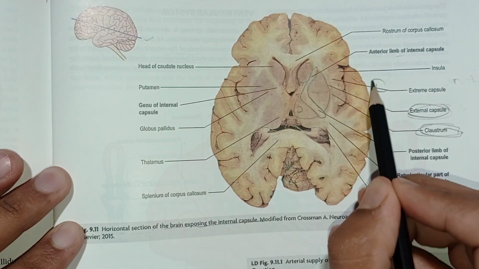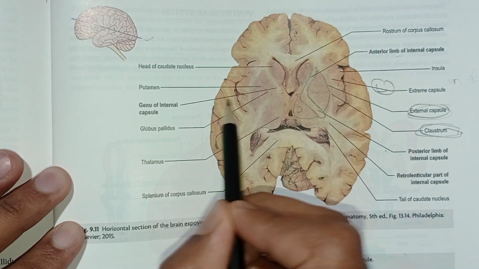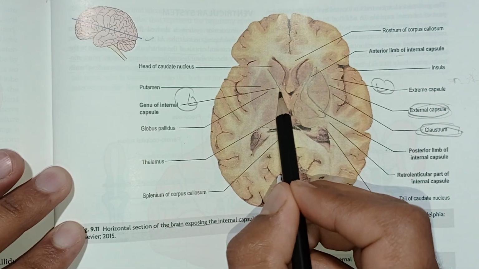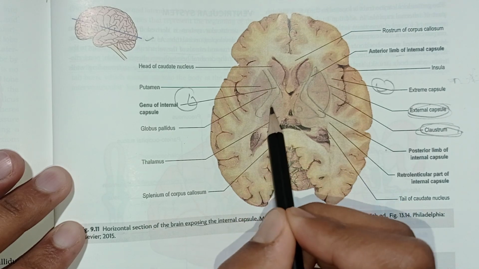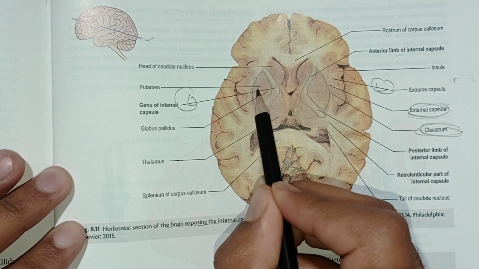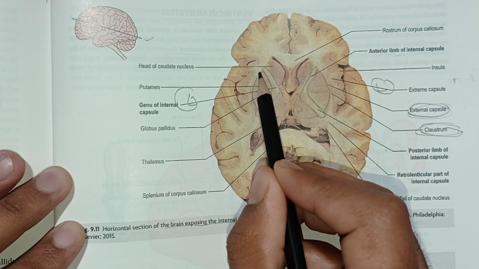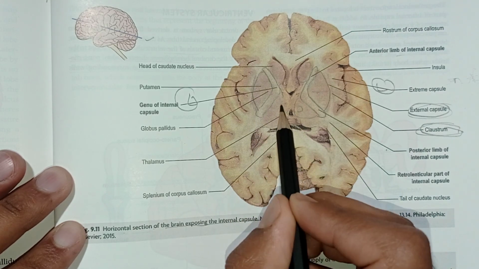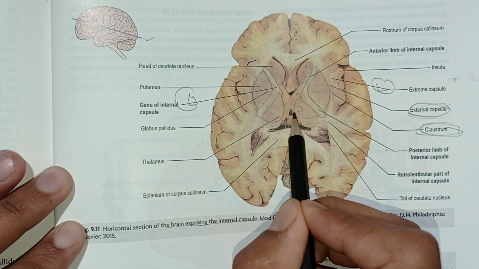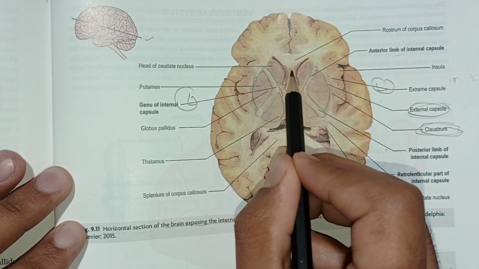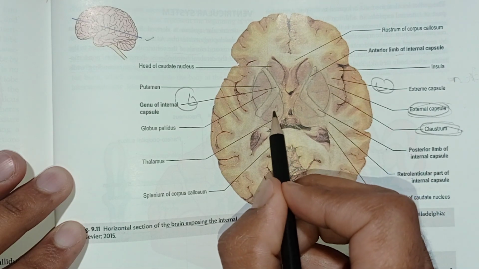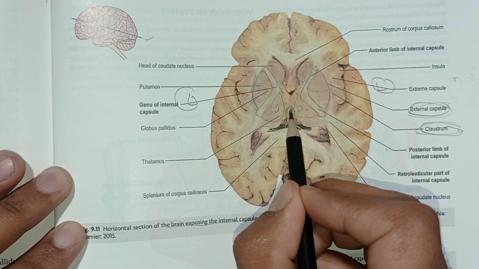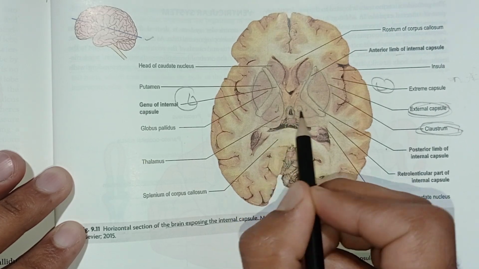Similarly, from the other side, this is the lateral side, clearly towards the medial, then medial towards the lateral. This is another internal capsule, and this is the lentiform nucleus, and then we have this white fiber, that is the external capsule and claustrum, thin as you can see. Here is another thalamus towards the medial side, and another head of caudate nucleus, and you can see thalamus and thalamus. Between the two thalami is the third ventricle. This is the third ventricle. So the third ventricle lies between the two thalami.